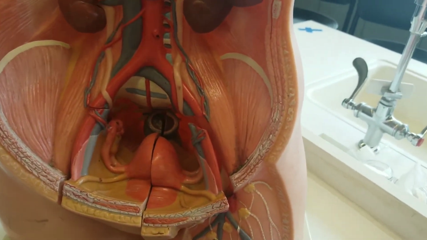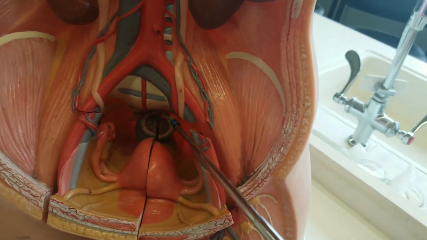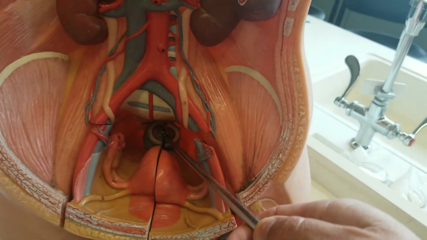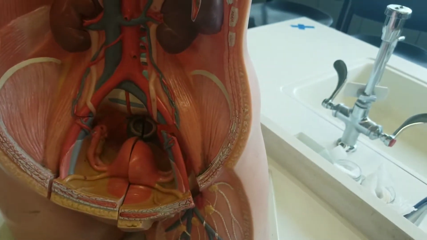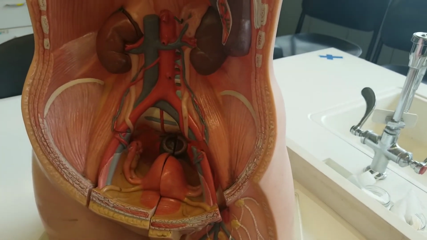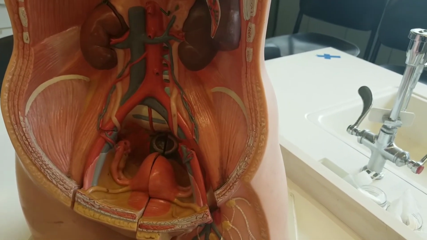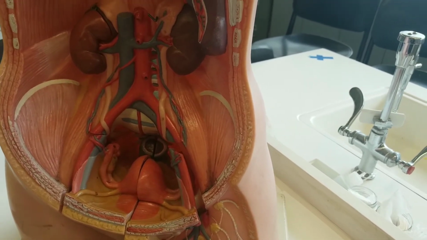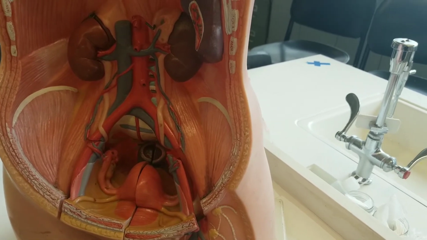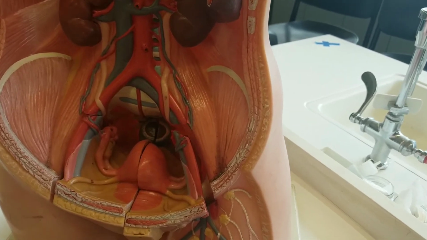It goes deeper to the rectum. This is representing a female, so this is the uterus, and this here would be the urinary bladder. But the rectum is all the way in the back here, retroperitoneal. The rectum, and then the anus, another sphincter where you can defecate. There are two sphincters in the anus, the internal and external anal sphincters. The internal anal sphincter is autonomically controlled. It's smooth muscle. The external is skeletal. You can control it yourself voluntarily.